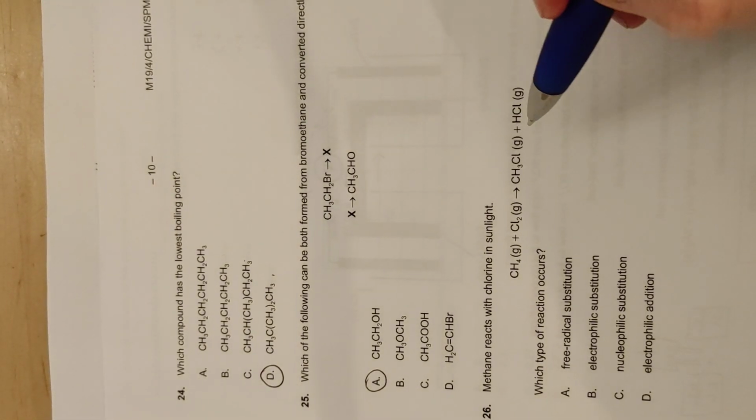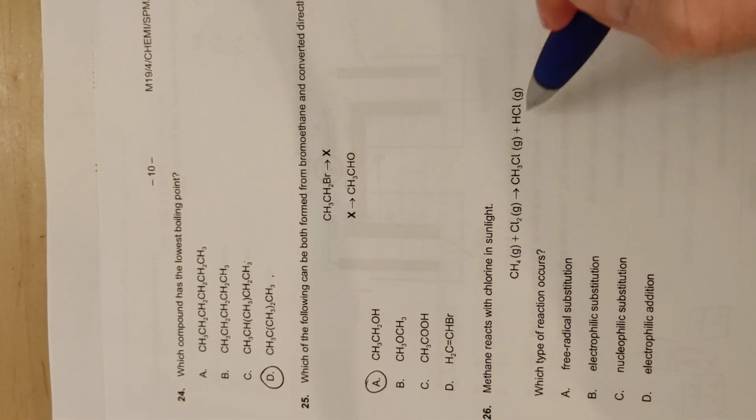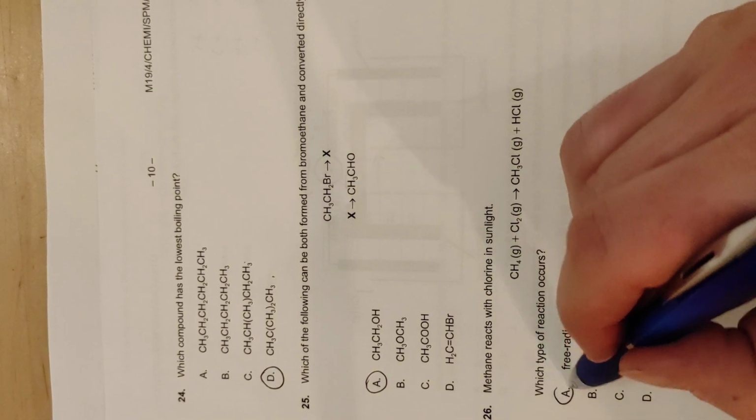Methane reacts in sunlight. Which type of reaction occurs? In this case, methane plus chlorine. That is a free radical substitution reaction in sunlight. A.